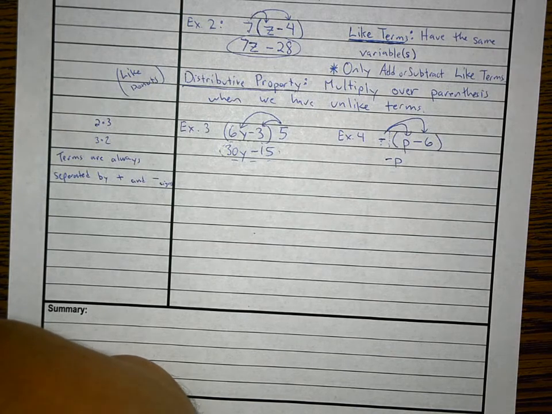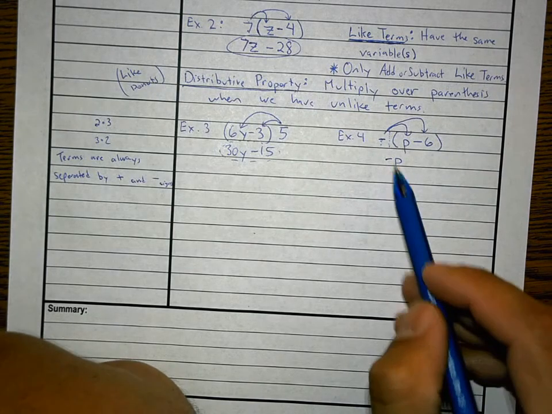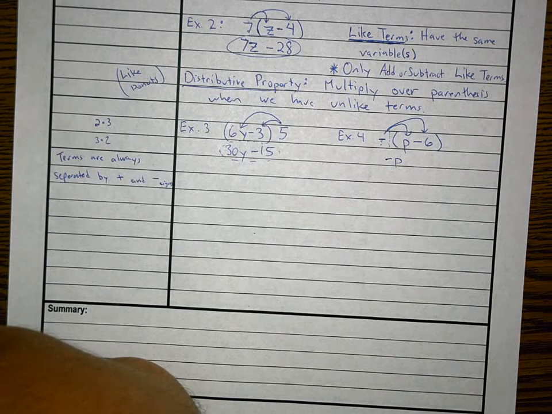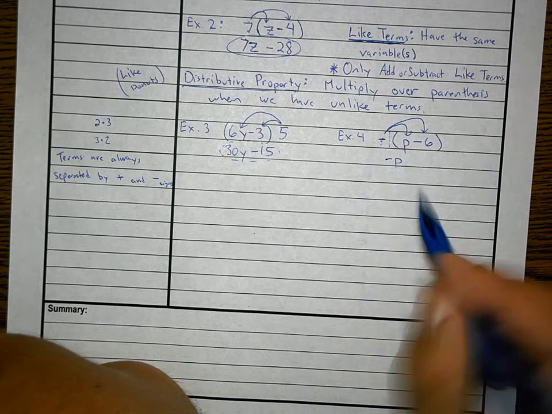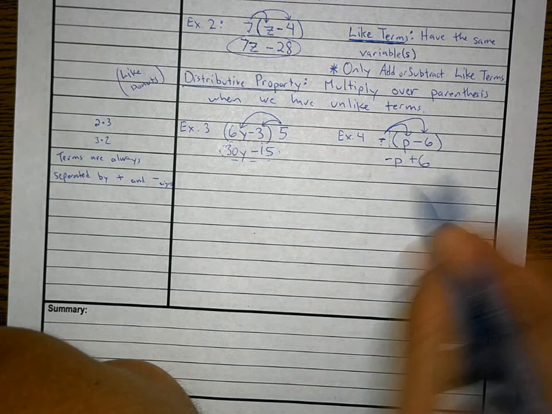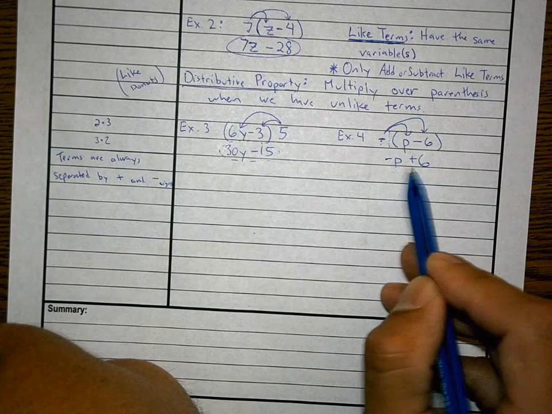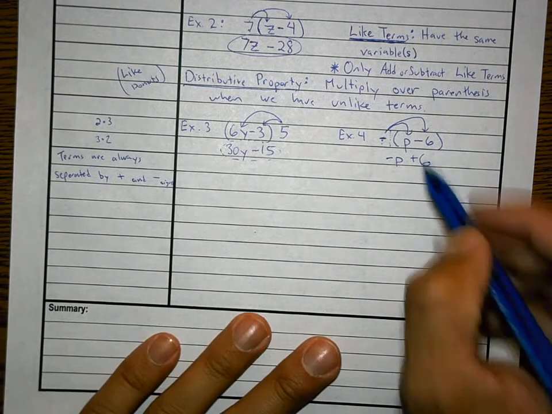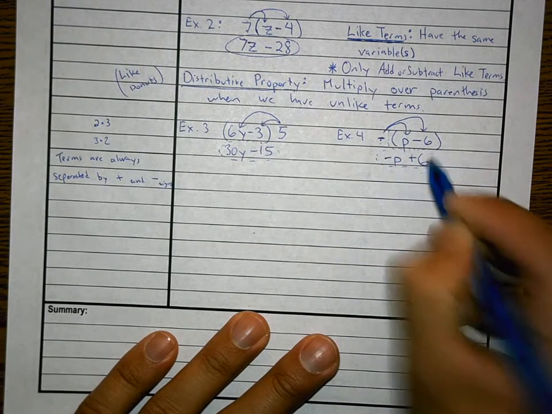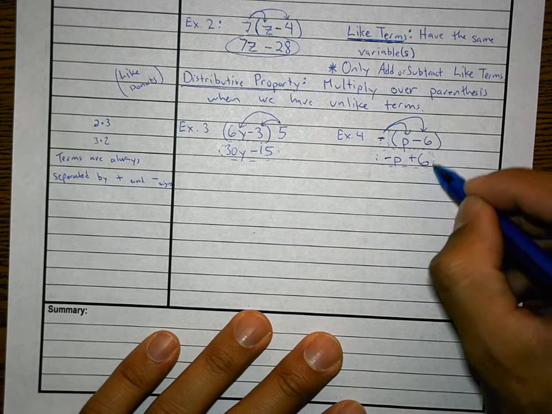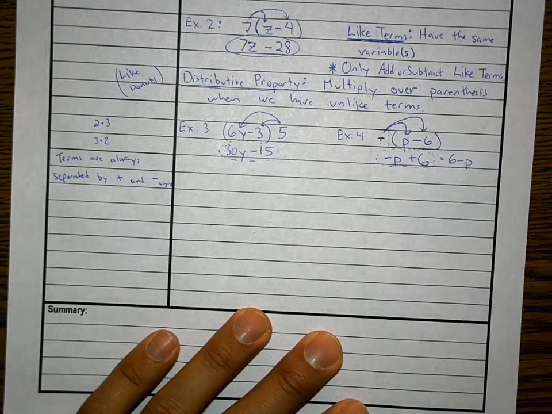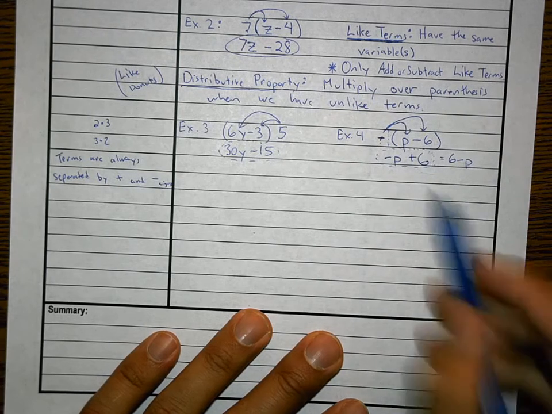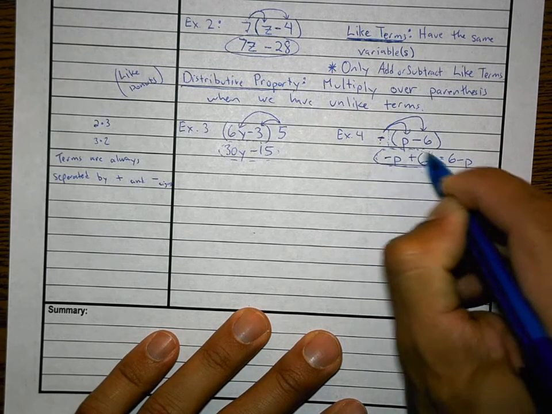Simplified means smaller. Not writing that 1 makes it smaller for me, even though there is an invisible 1 here. Then I have a negative 1 times the negative 6, which is what? Positive 6. Can I put these two things together? So this is my final answer. Textbooks and SATs and SBAC questions will change this to this, 6 minus p. I don't care if you do. I prefer the first answer.